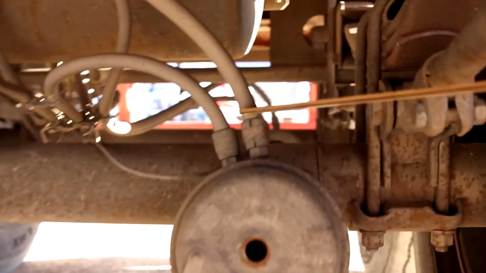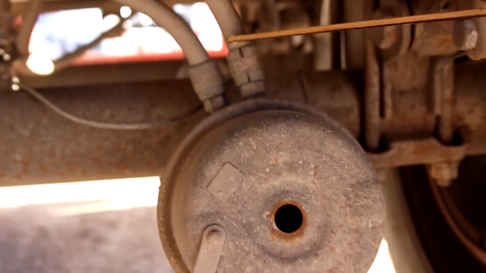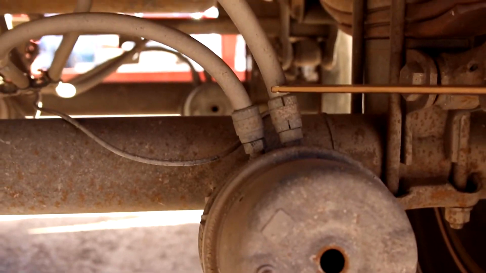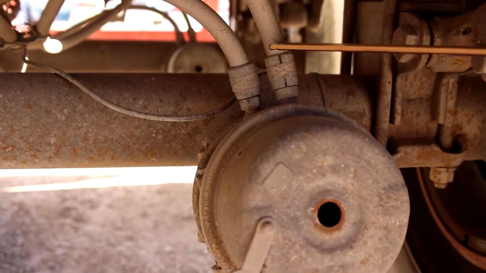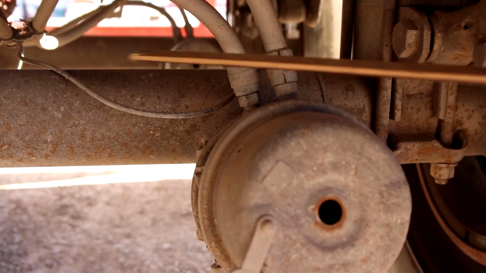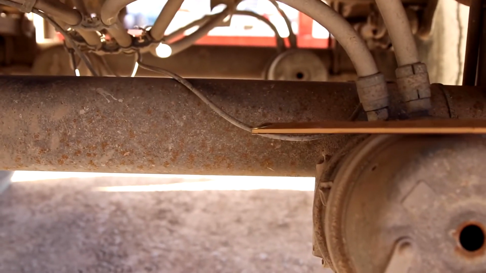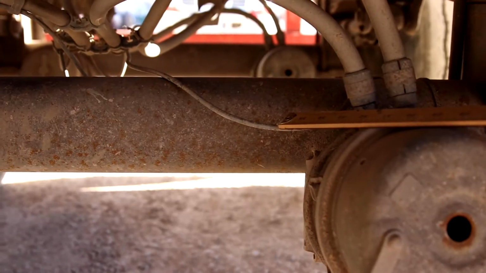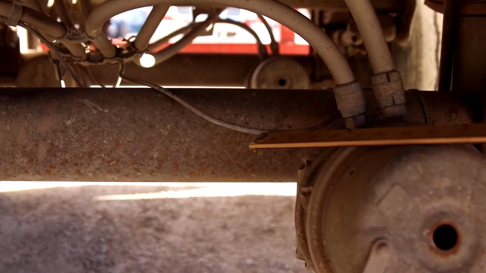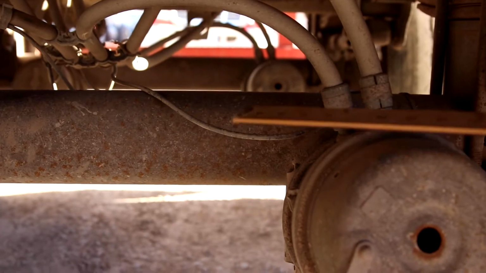These are your air lines, mounted securely to the vehicle. No abrasion, bulges, and cuts, no air leaks. This trailer has an ABS system, so this is your ABS sensor wire. It is mounted securely to the vehicle with no bare wires showing.